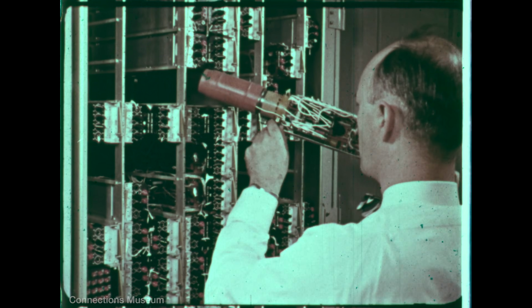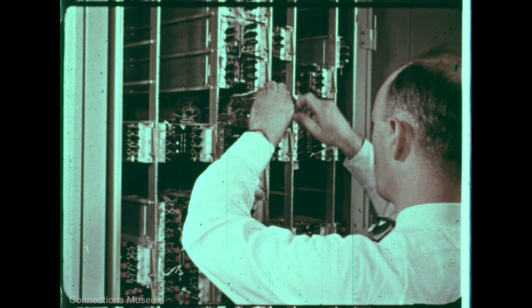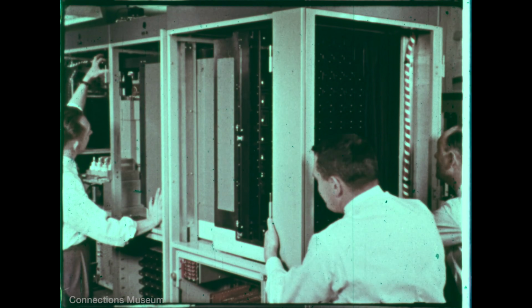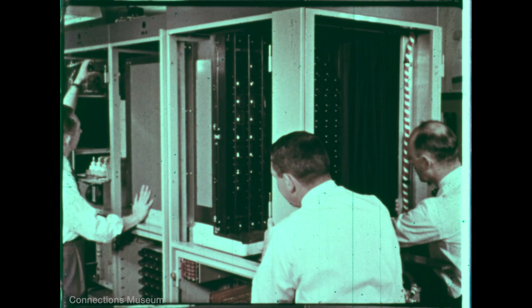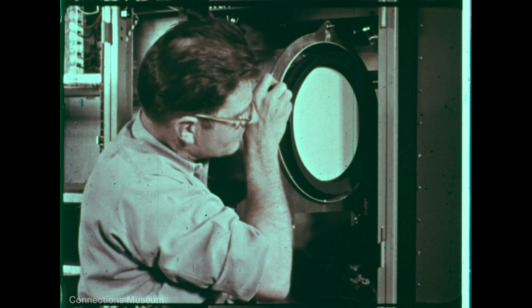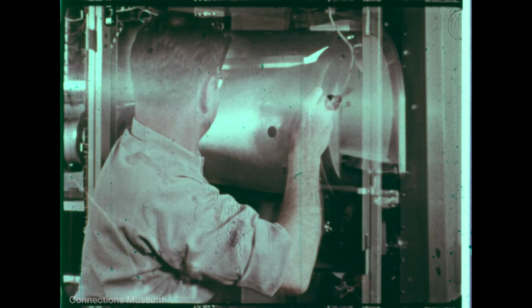These detect which areas allowed the beam to get through and which did not, thus reading out simultaneously one word of up to 68 bits. Still in the development stage, the flying spot store will provide access to its permanent memory of 5 million bits in a few millionths of a second.